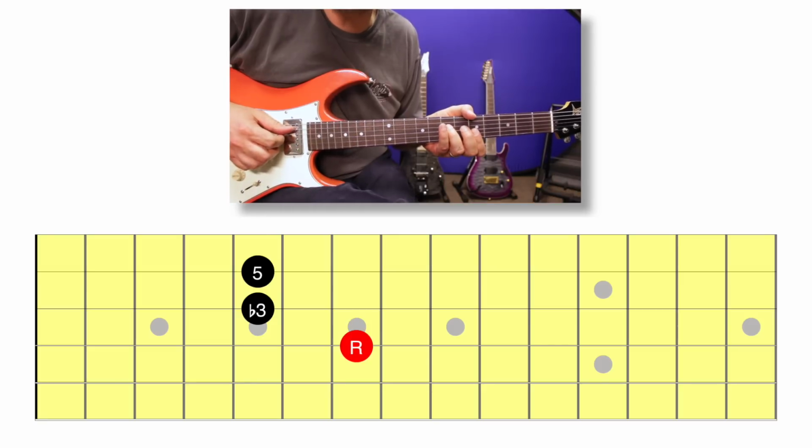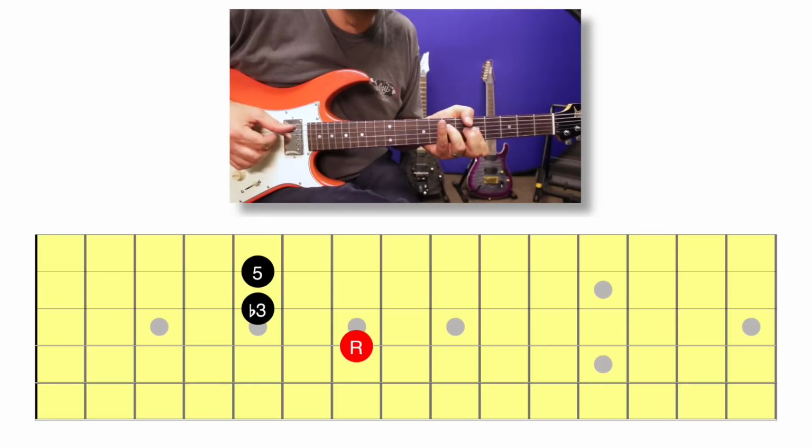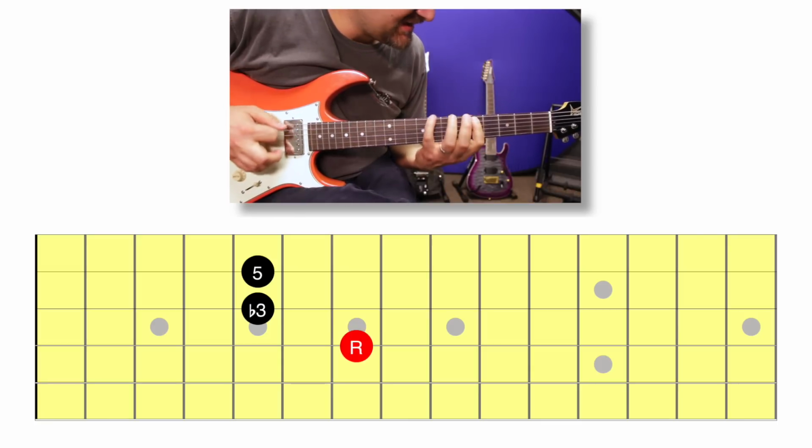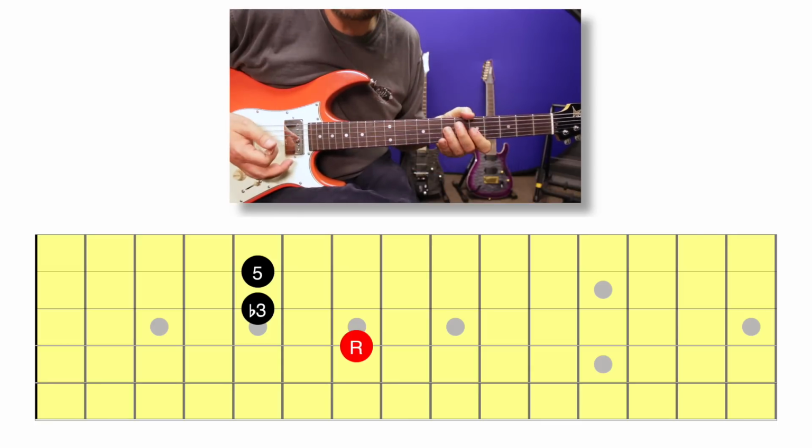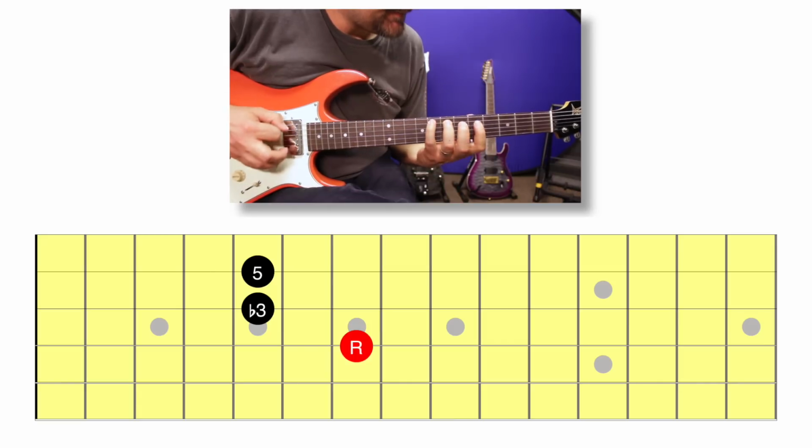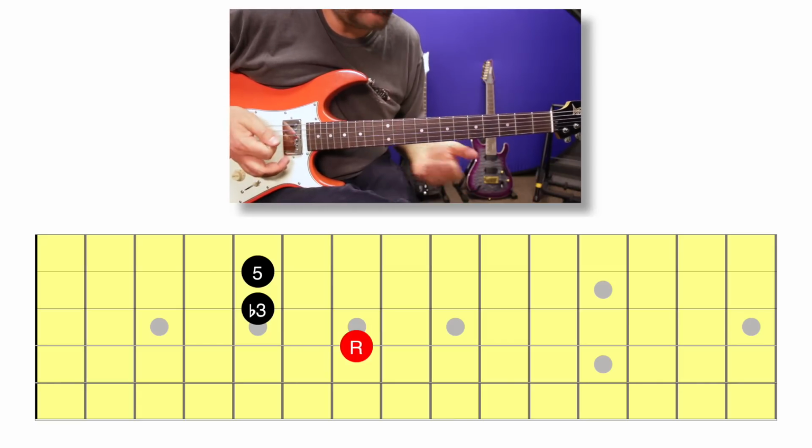So if we had a backing track made of this, pretty boring, but I could play Dorian, I could play Phrygian, and I could play Aeolian.